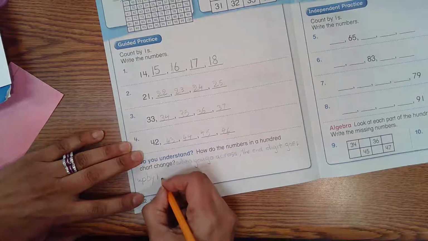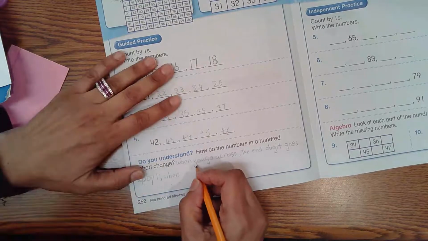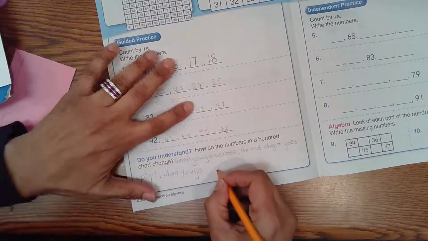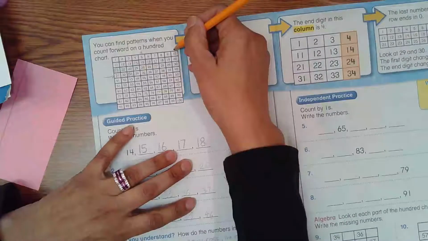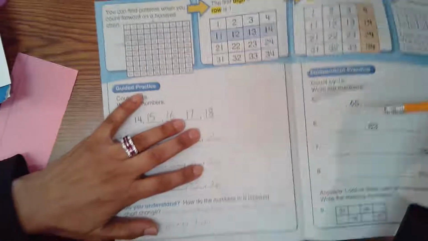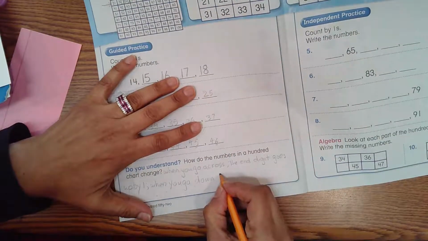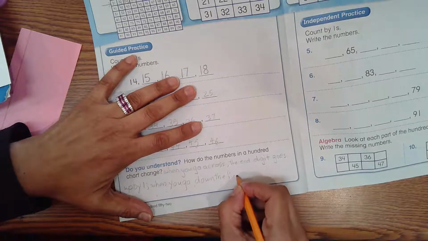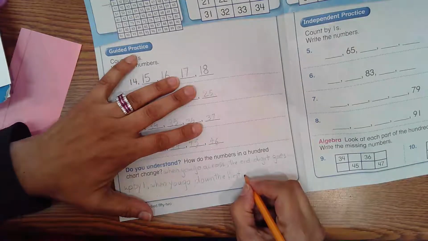Okay. But when you go down, like column wise, down, down, what happened? The first digit goes up by 1.